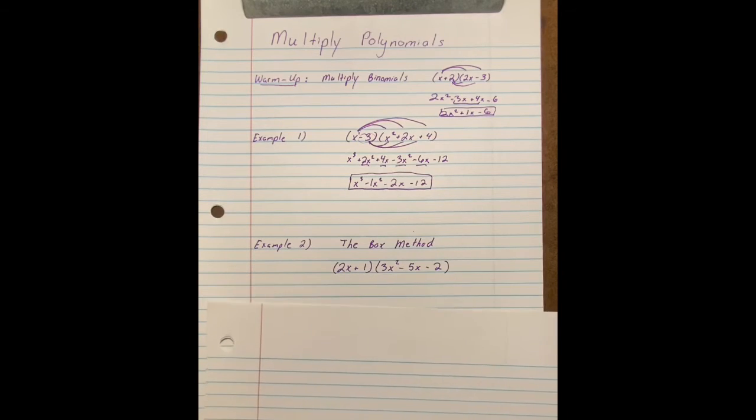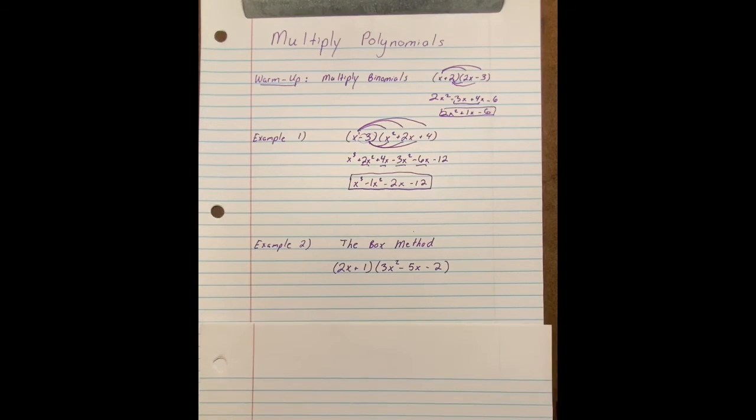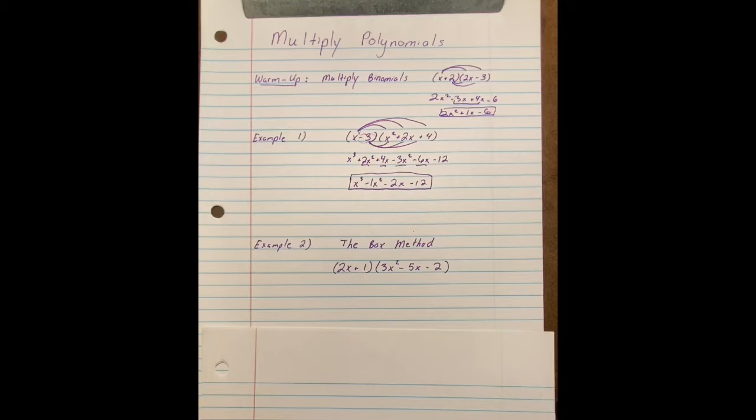So for this problem, we're going to take 2x plus 1 and multiply it by 3x squared minus 5x minus 2. So again, it's a binomial with 2 terms times a trinomial with 3 terms.